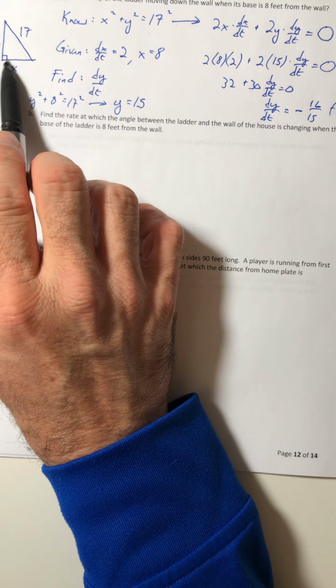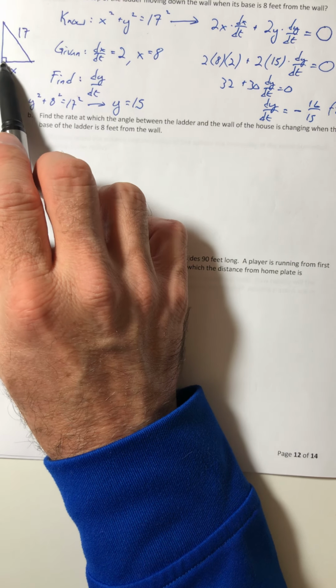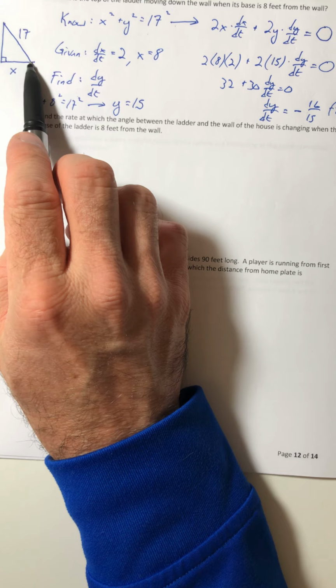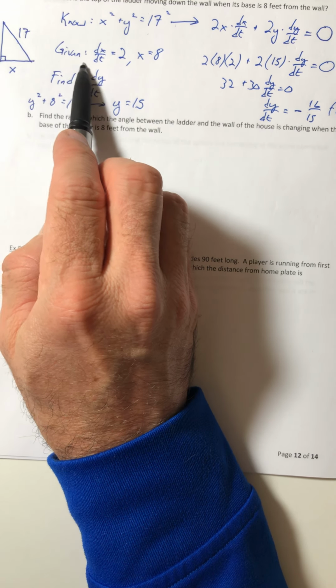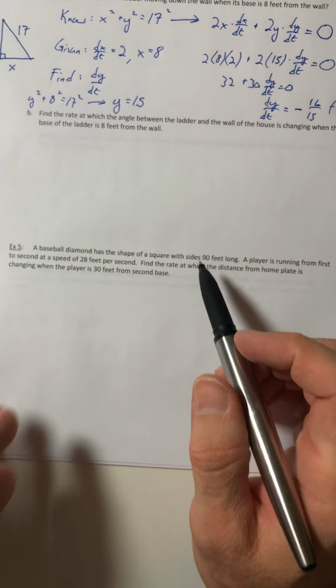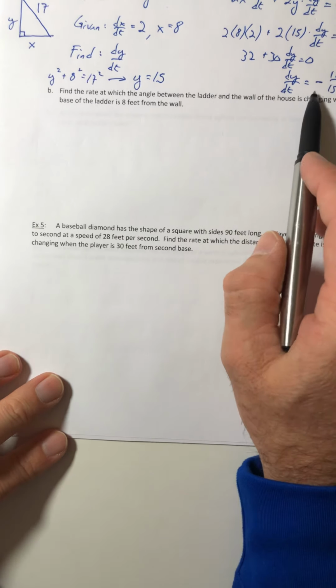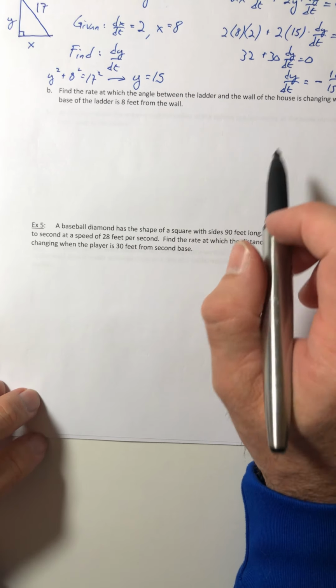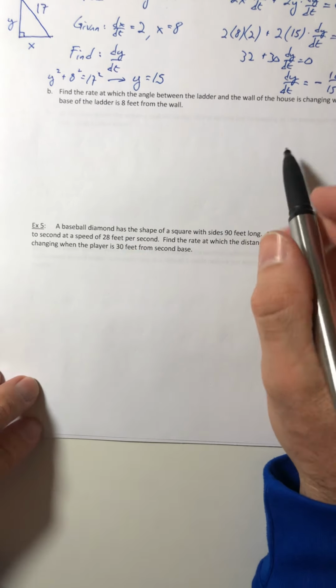X is positive, the rate of x is positive because it's getting longer and longer as this base gets pulled further and further away from the wall. So don't panic if you end up with a negative rate. Just see if it makes sense to the problem.